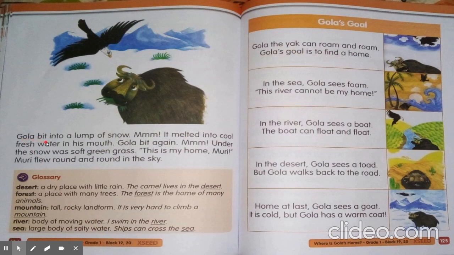Then Gola bit into a lump of snow. Mm, it melted into cool fresh water in his mouth. So, as he was hungry, he bit into a lump of snow. When he had that, it melted and he was having water in his mouth. Gola bit again. Under the snow was soft green grass.